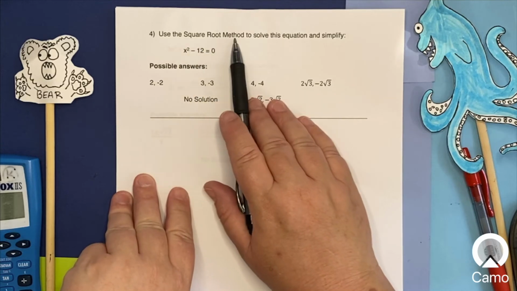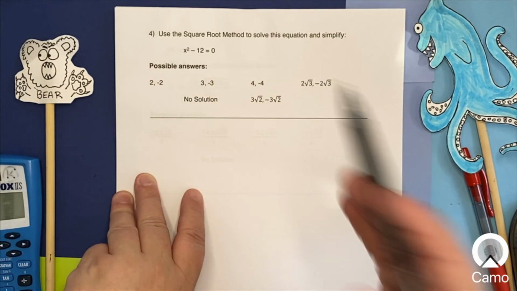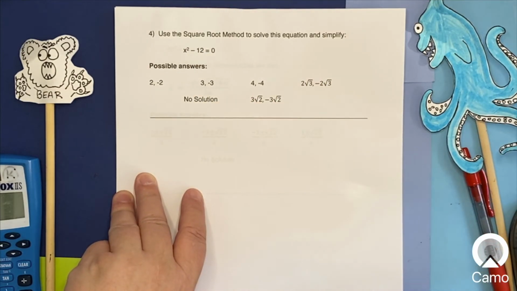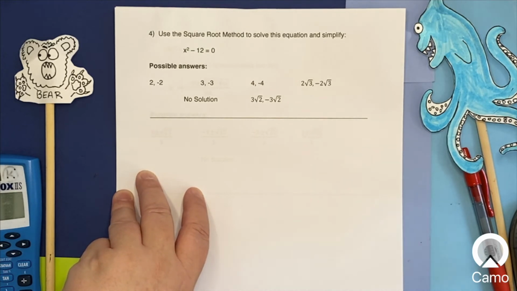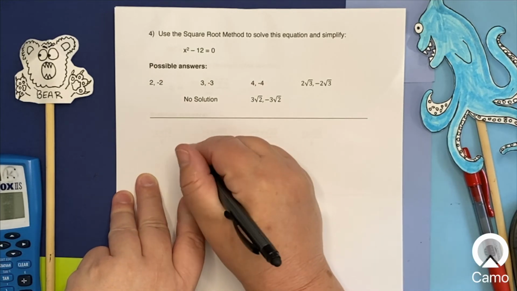Use the square root method to solve this equation and simplify. So I'm asking you for a particular method. Now, can I tell if you've used that particular method? No. However, that is the intention of this problem. So I'm going to go ahead and work it out that way.